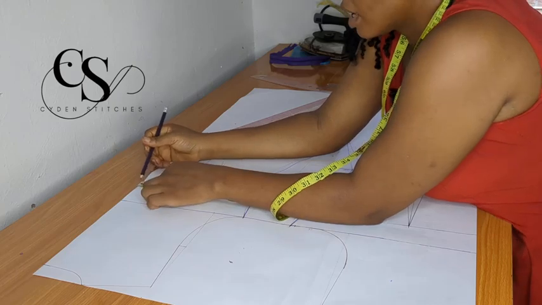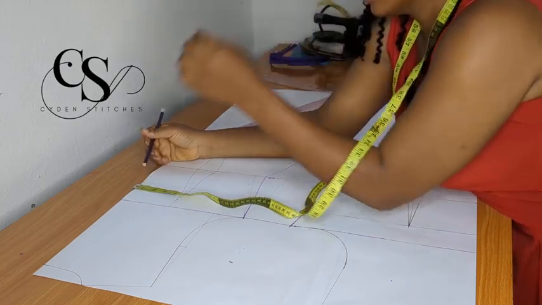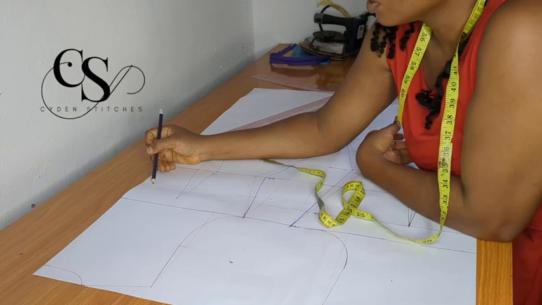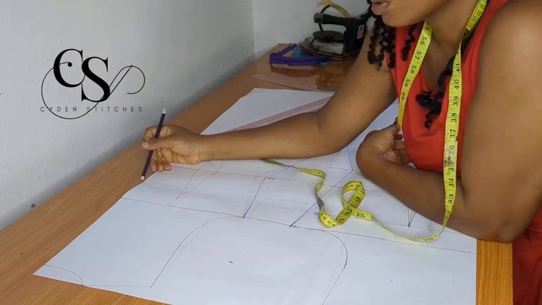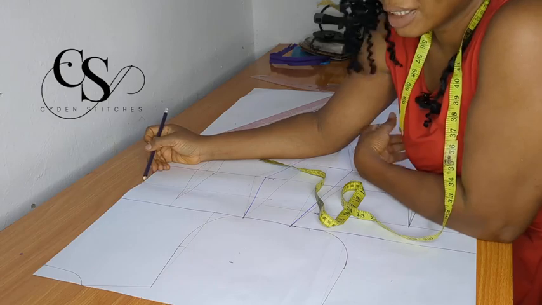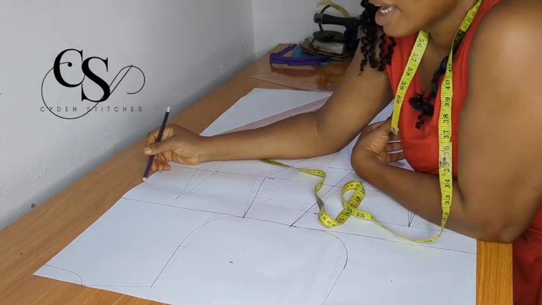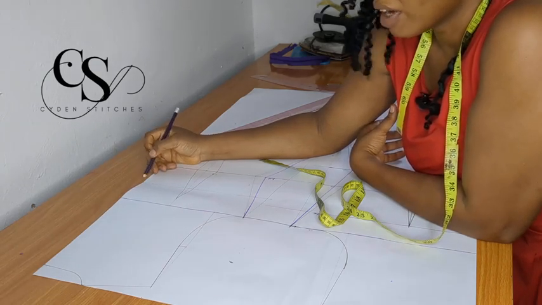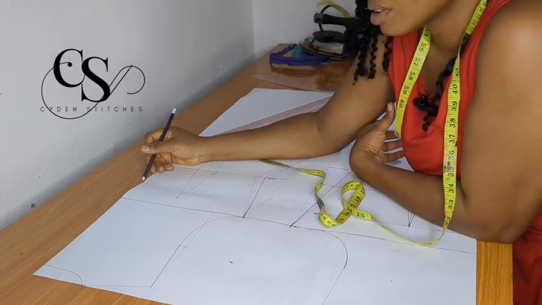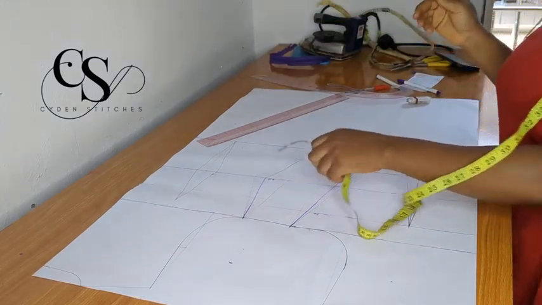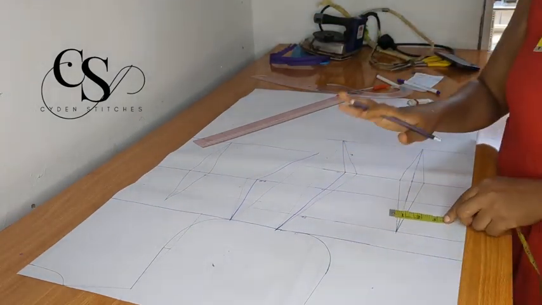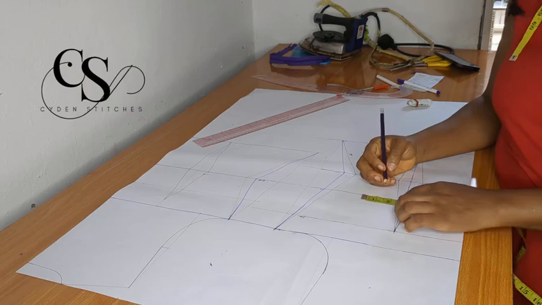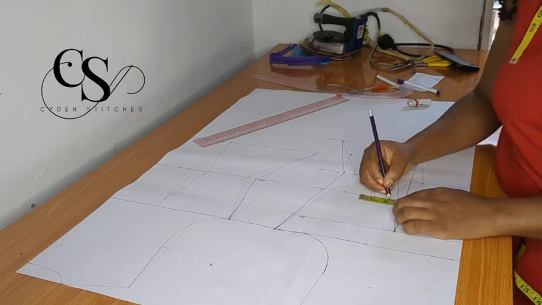In case you draft and you have less than 1 inch, here is 1 inch, you can go ahead and use exactly 1 inch for your underbust tightening. But if you have more than 1 inch, it is still very much okay. You can use whatever you have. But if it's less than 1 inch, just use 1 inch. So that 1 inch on my underbust line, I'm going to share into 2. I'll use half an inch on both sides for the underbust tightening.